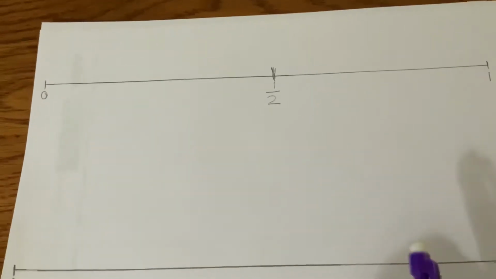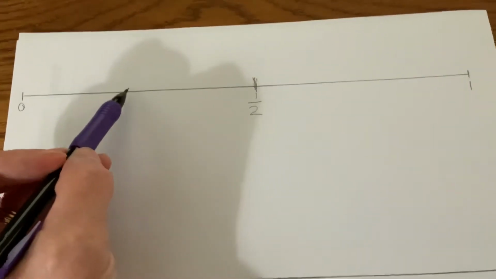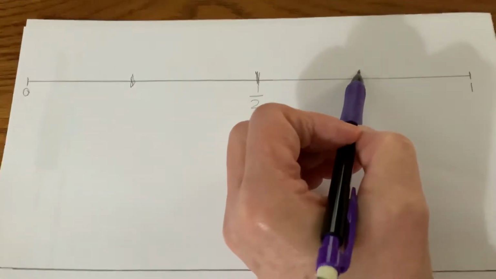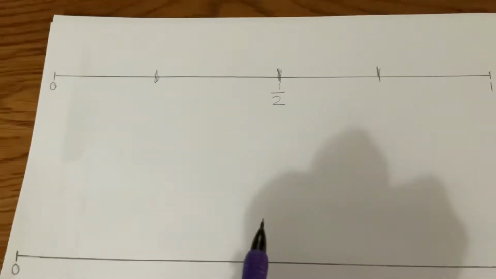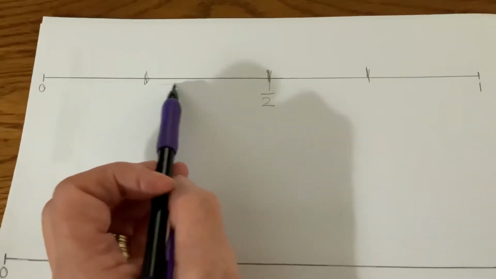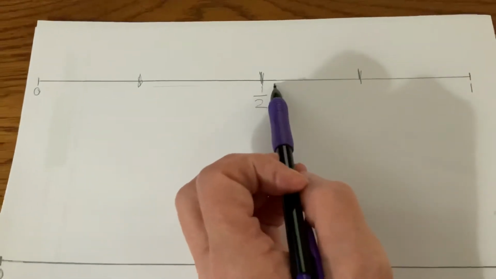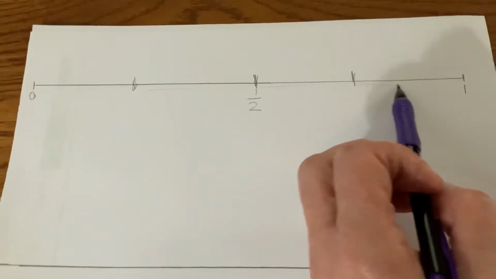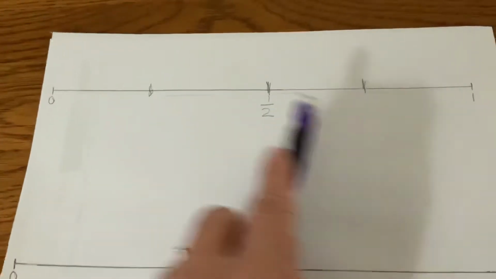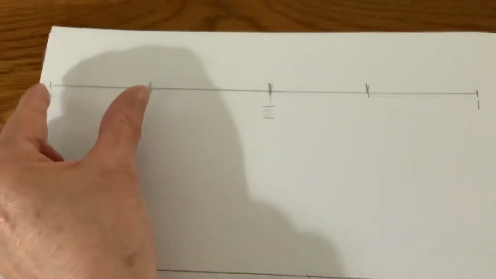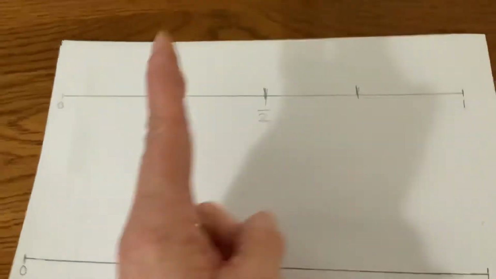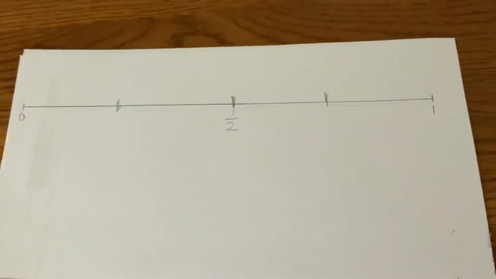Okay, I could also take this, and I could divide it here and here. So what have I divided it into? Well, let's count the parts. Here's part 1, here's part 2, and here's part 3, and here's part 4. I've divided it in 4 parts. Now, I'm not looking at where I drew my lines. I'm looking at the parts of the line. 1, 2, 3, 4. I could cut those and have 4 pieces.